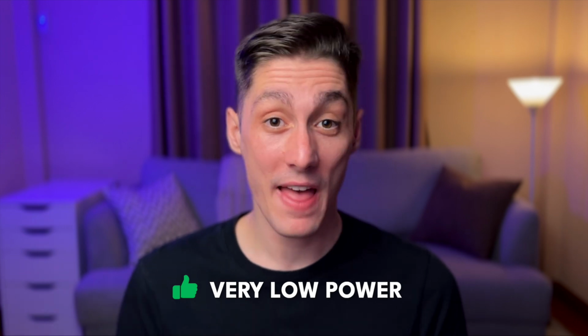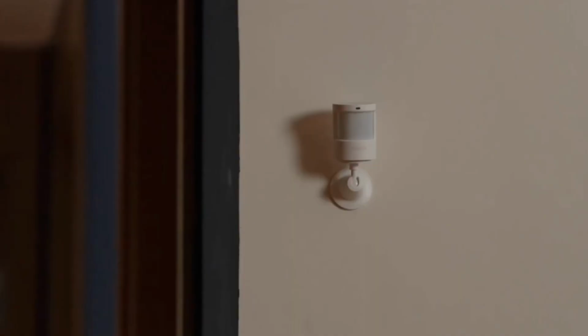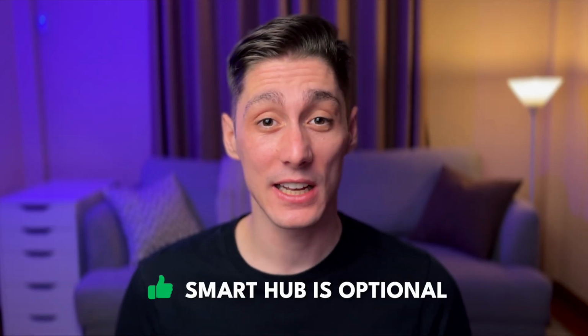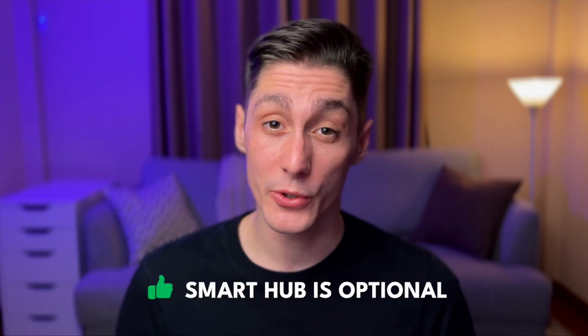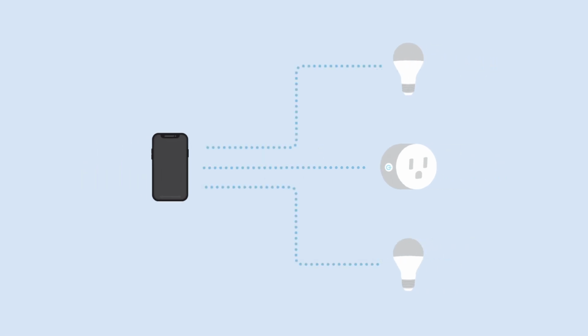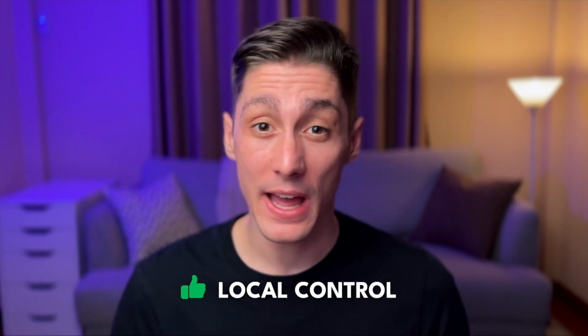Now, the next protocol is Bluetooth, and in contrast to Wi-Fi, the biggest benefit here is that it's very low power, and that makes it great for those small wireless devices like sensors and remotes. Using a hub is also entirely optional here. If you want to, you can connect a Bluetooth smart device directly to your phone or laptop, and from there you can control it directly and locally without any reliance on Wi-Fi or internet. There are some reasons to use a hub with Bluetooth though, and I'll get to that in a second.